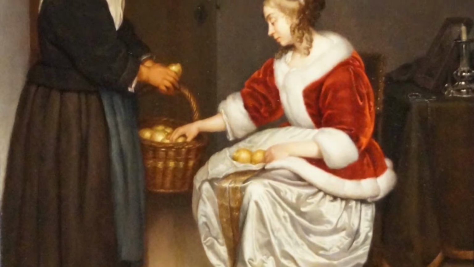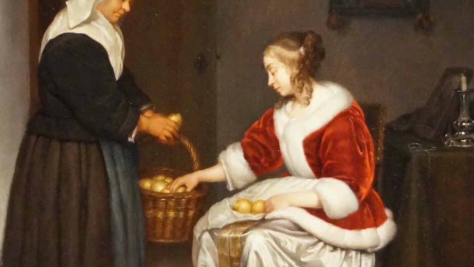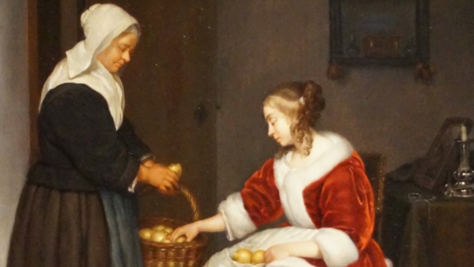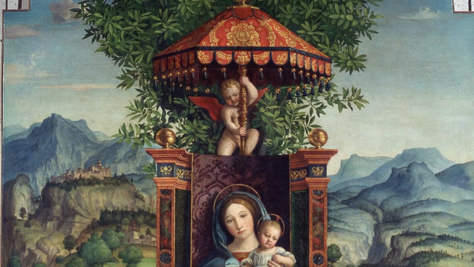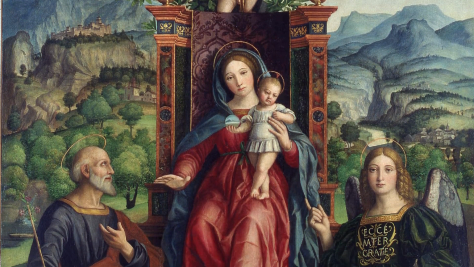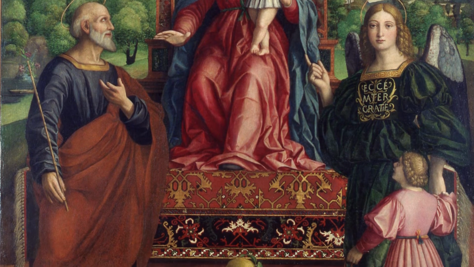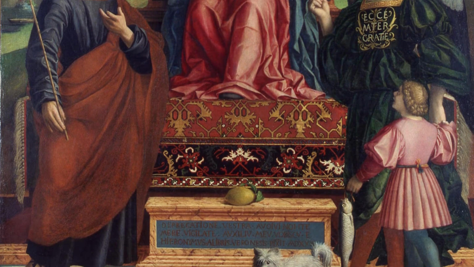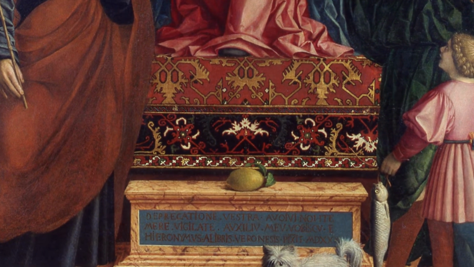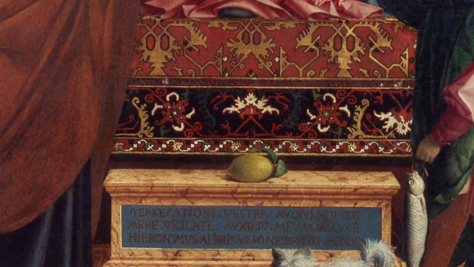One clear but relatively unknown symbolic meaning is based on two passages from the Bible. One from Leviticus 23, verse 40, where Moses commands that the first fruits should be given to God in thanksgiving, and that first fruit is a lemon. And the Song of Solomon, chapter 2, verse 3, mentions that the lemon is a symbol of his love for Jesus. And together these two passages explain why in this painting the Madonna is presented with a lemon. It's an offering to the Virgin Mary and baby Jesus.